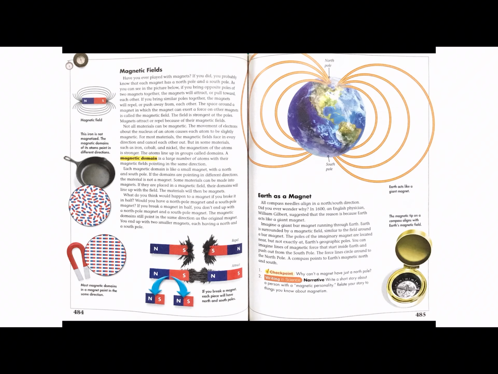A magnetic domain is a large number of atoms with their magnetic fields pointing in the same direction. Each magnetic domain is like a small magnet with a north and a south pole. If the domains are pointing in different directions, the material is not a magnet. Some materials can be made into magnets. If they are placed in a magnetic field, their domains will line up with the field. The materials will then be magnets.